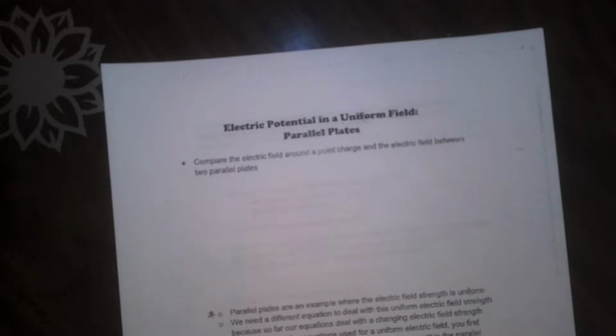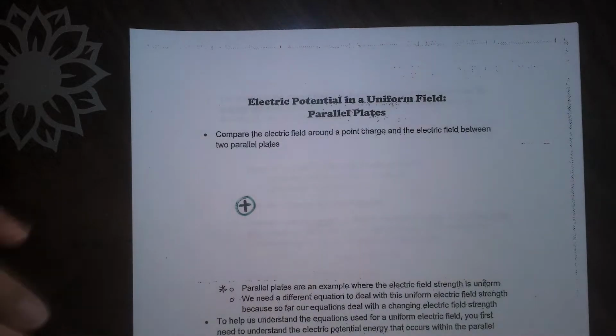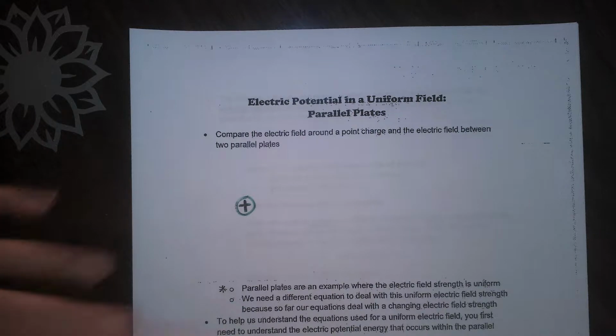Okay. Okay. Which way does it go on a point charge? A positive point charge. Outwards.